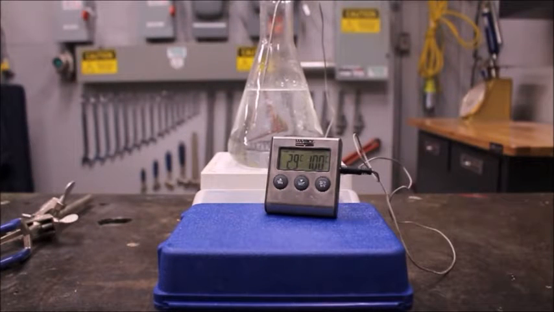Just want to try and show you today the differences between sensible heat and latent heat. We've all boiled water many times over the years, and we probably never really paid a whole lot of attention to what was actually happening while this water was heating up and reaching its boiling point. So that's what I want to try and show you today.